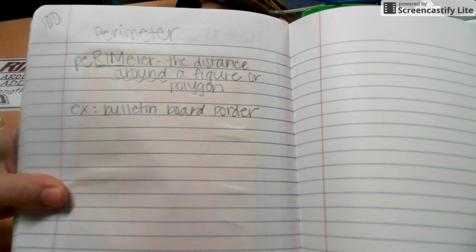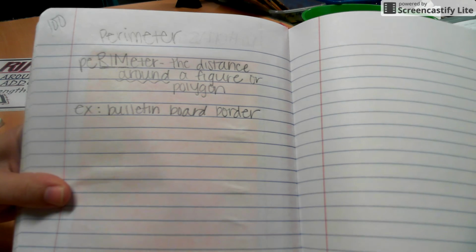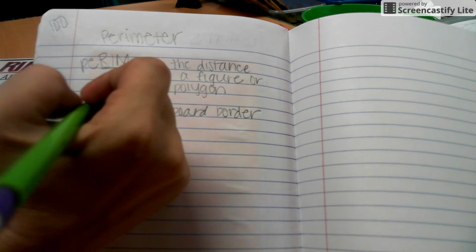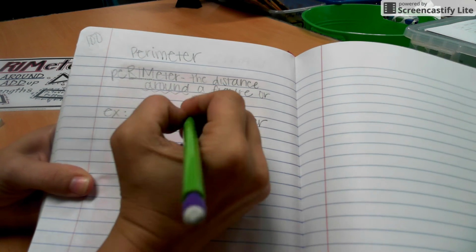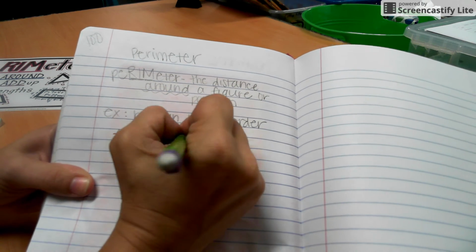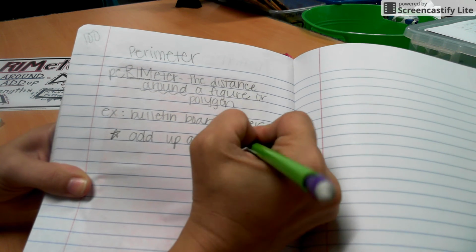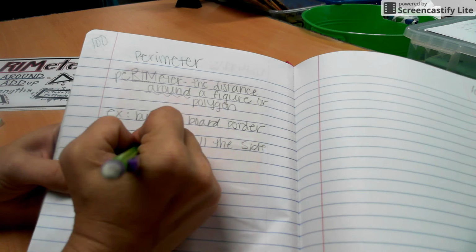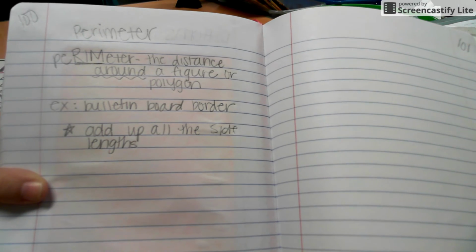Now to find the perimeter, what you learned in third grade is that you're just going to add up all the sides. So we're going to make a little star, and you can just add up all the side lengths. So you would just add them all together.